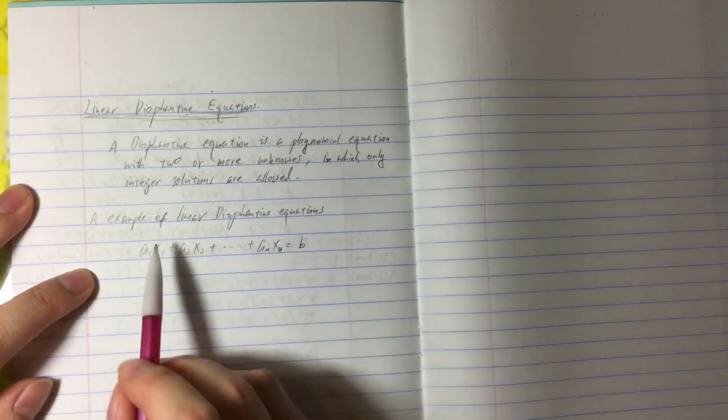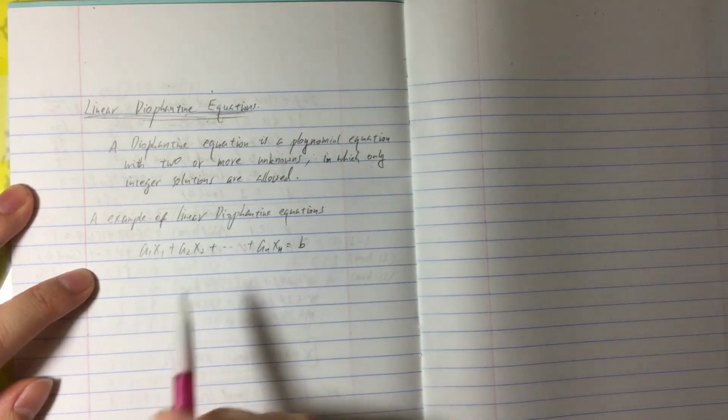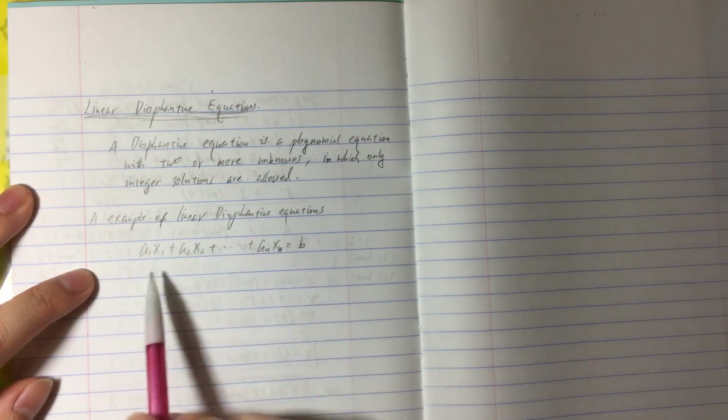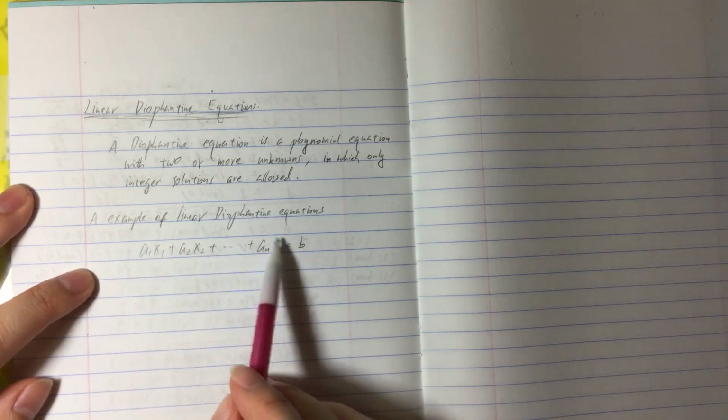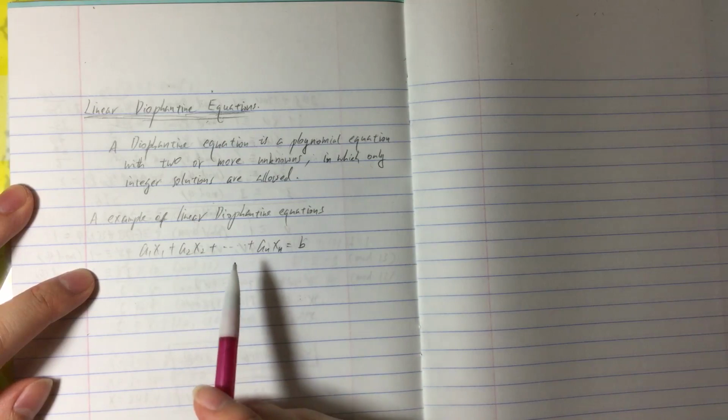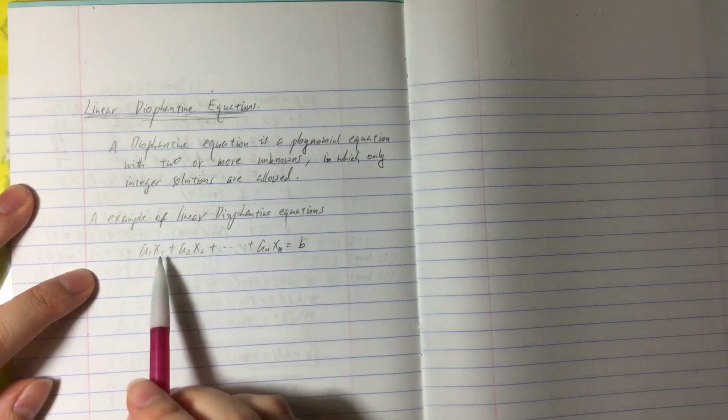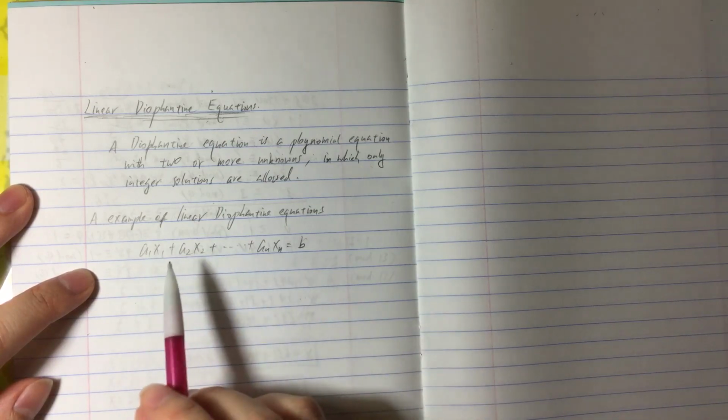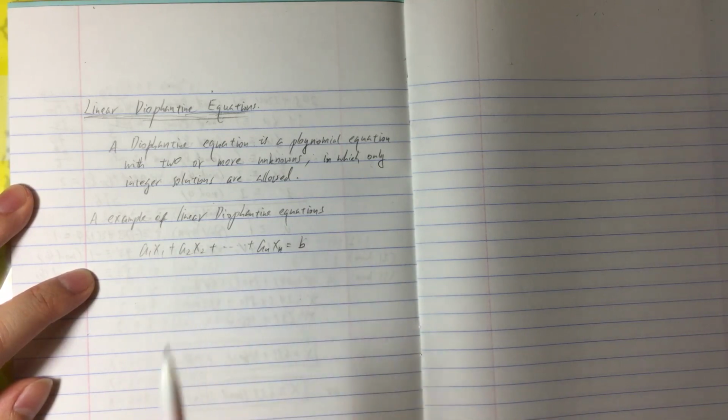It's linear, and that's why it's called a linear Diophantine equation. It has n unknowns, it's a polynomial equation with n unknowns, and for all unknowns the degree is 1, so it's a linear equation. Together, it's called a linear Diophantine equation.